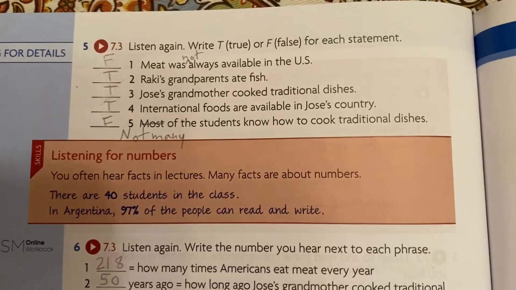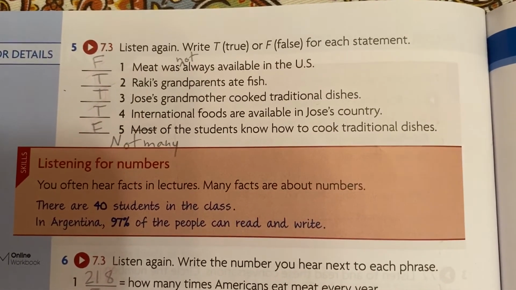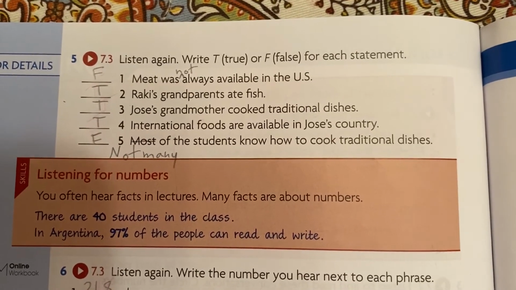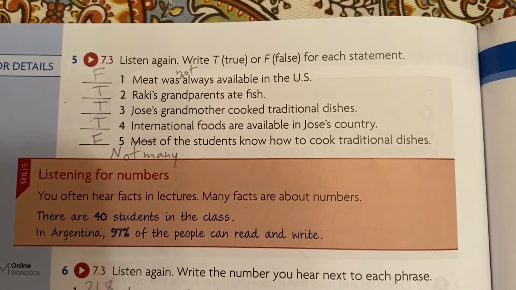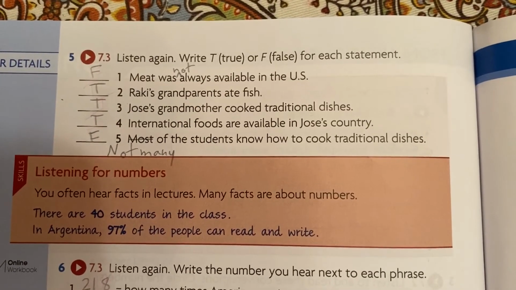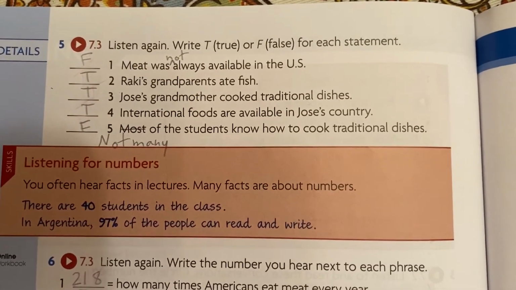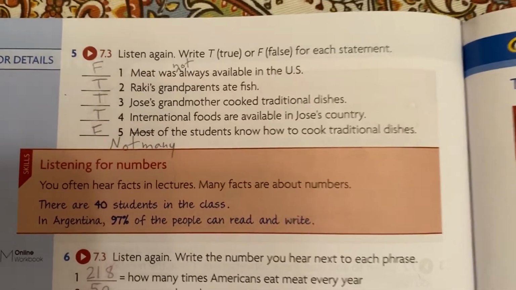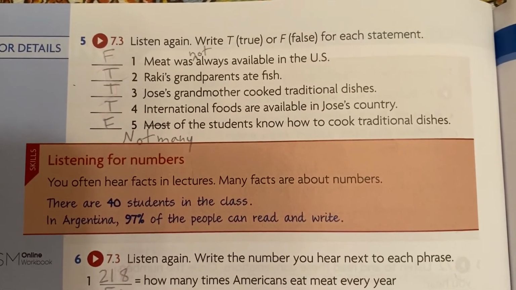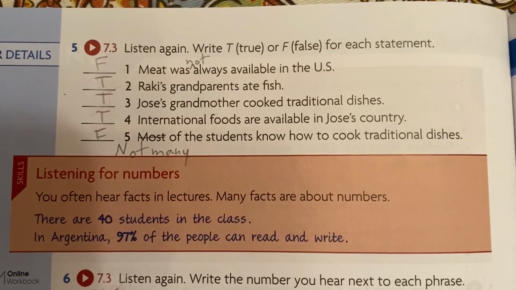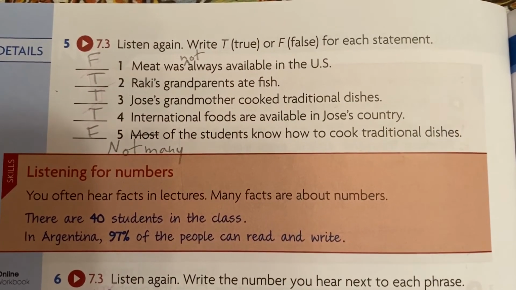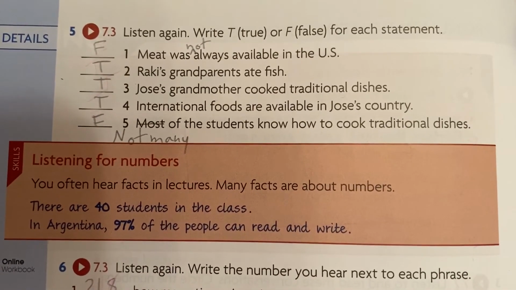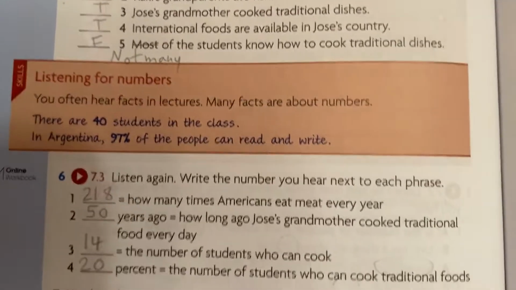Let's review the answers. Exercise 5, number 1. Meat was always available in the U.S. This is false. Meat was not always available in the U.S., so it caused people to be creative with their recipes. 2 through 4 are all true. 5 is false because, in fact, instead of most of the students know how to cook, it was not many of the students know how to cook. The teacher expressed their shock when this was revealed.